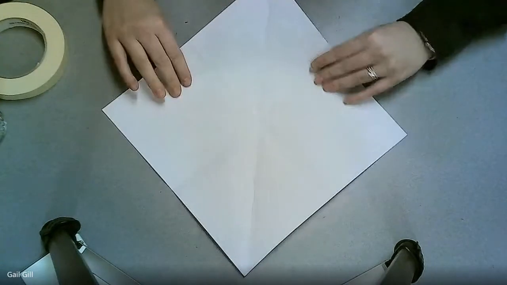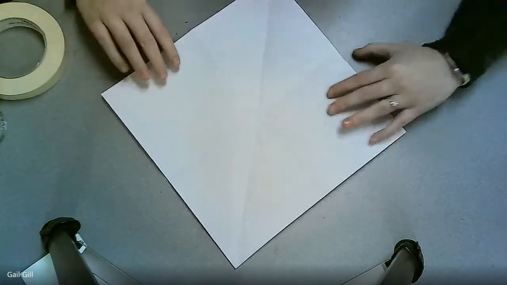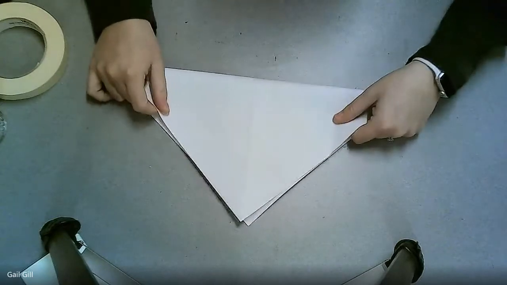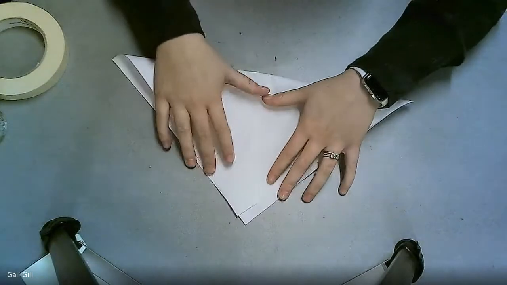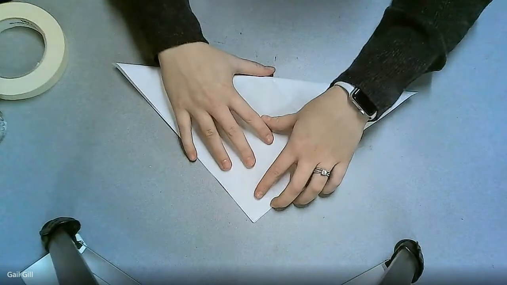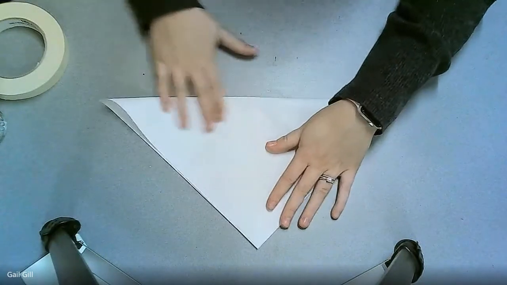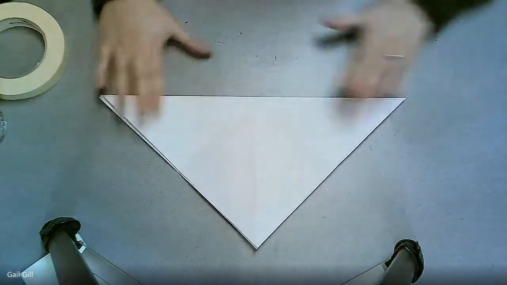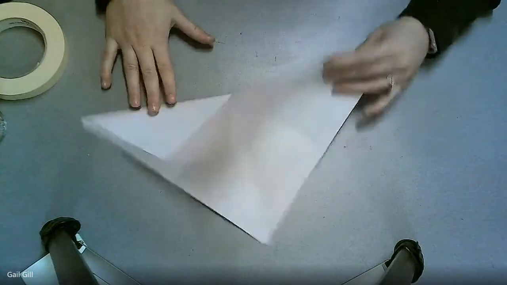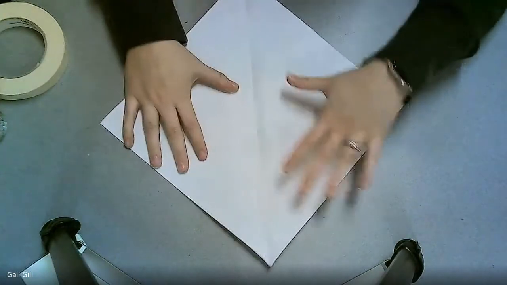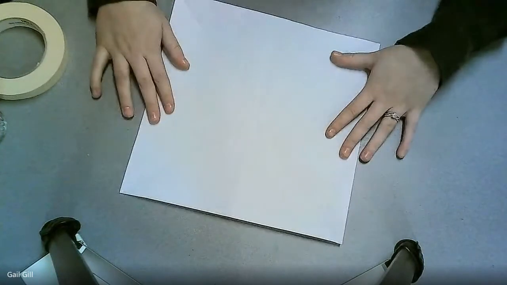Go ahead and flip it the other way so that we get lines through this section. Fold it so that the points meet up. And when you unfold, you'll have 8 nice sections.